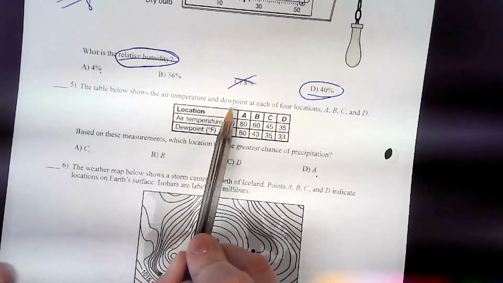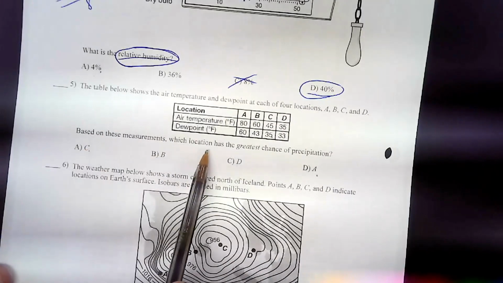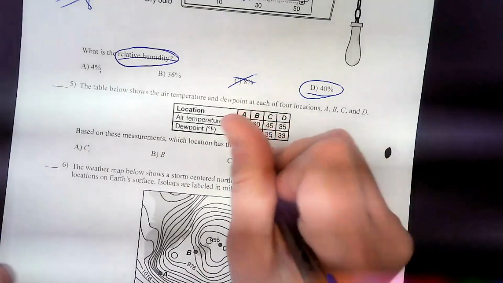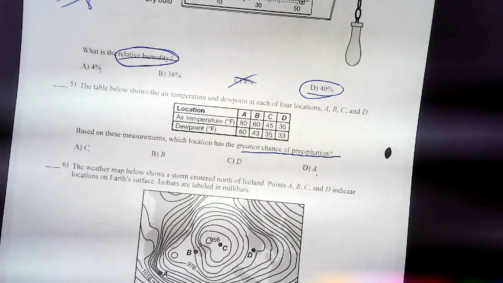The table below shows air temperature and dew points for A, B, C, and D. Based on these measurements, which location has the greatest chance of having precipitation? Guys, when it's raining or snowing or sleeting or hailing or fogging, what's happening?